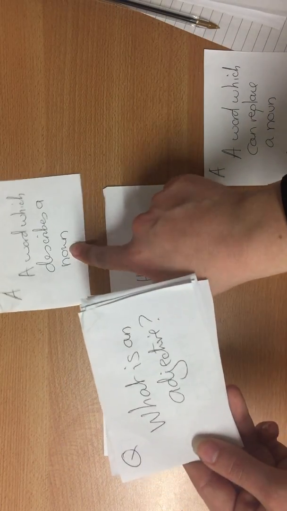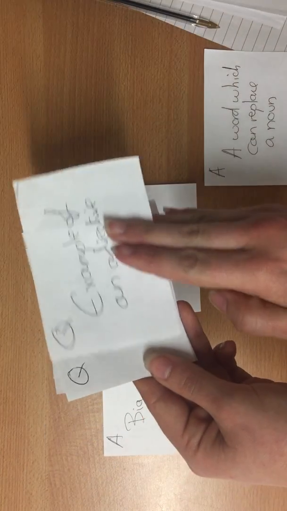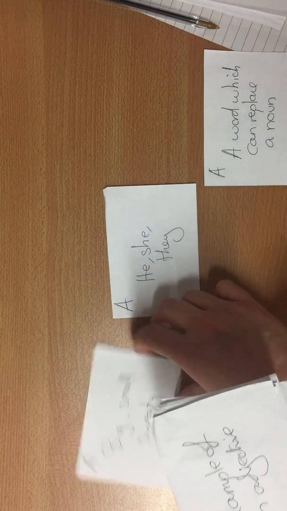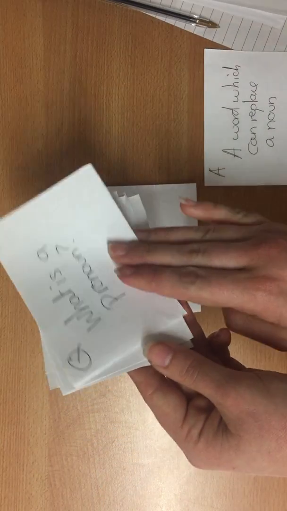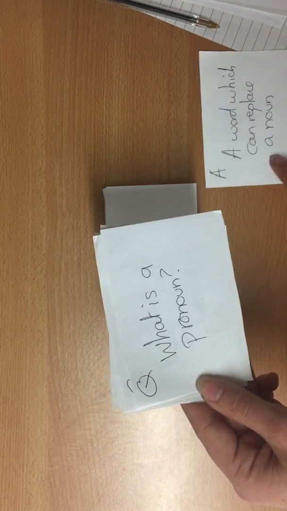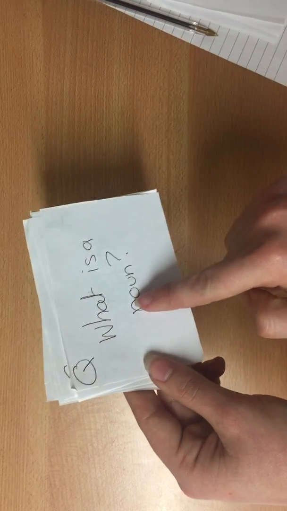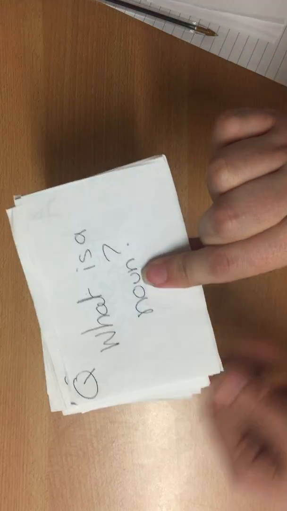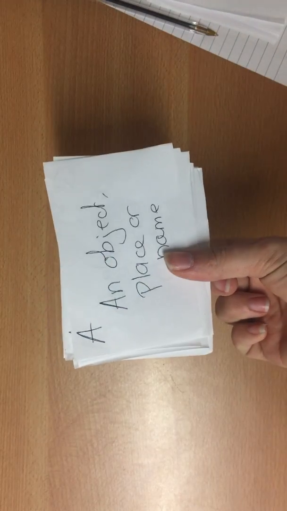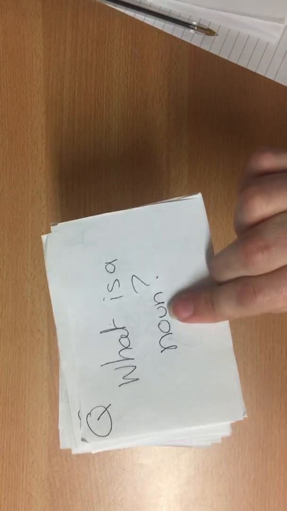Flip it over. What is an adjective? So we're looking for a describing word, a word which describes a noun. Answer. Put it on my pile. Example of an adjective. Big, small, sweaty. Pick that up, flip it over. Next question, what is a pronoun? A word which can replace a noun. Flip it over. Example of a pronoun: he, she, they. Pick that up, flip it over. What is a noun? And then magically, because it is a loop, there is your answer: an object, place, or name.